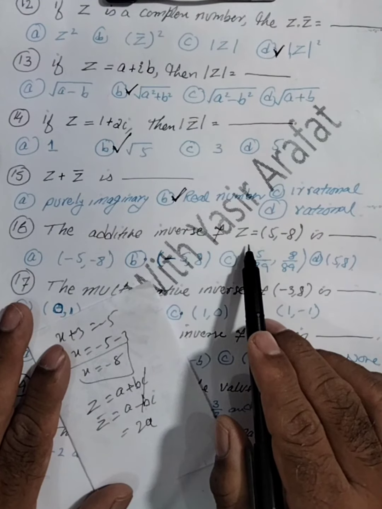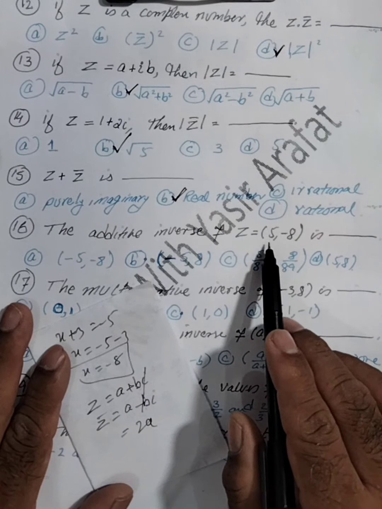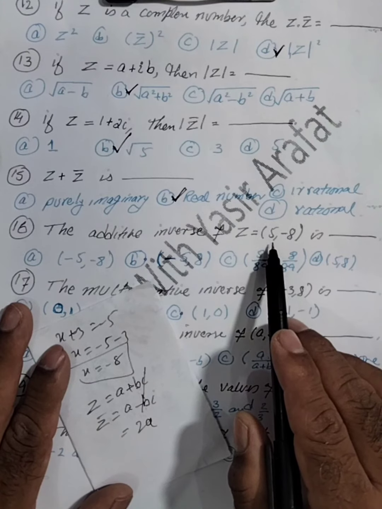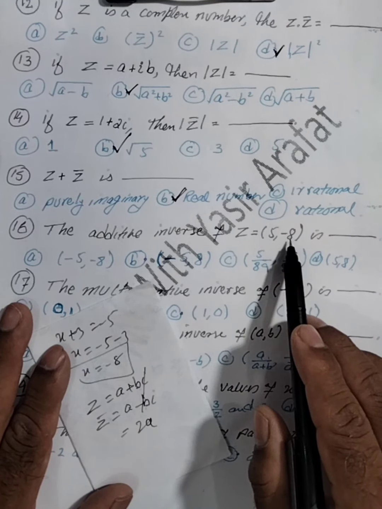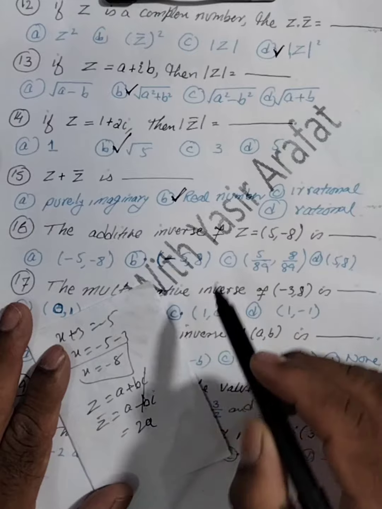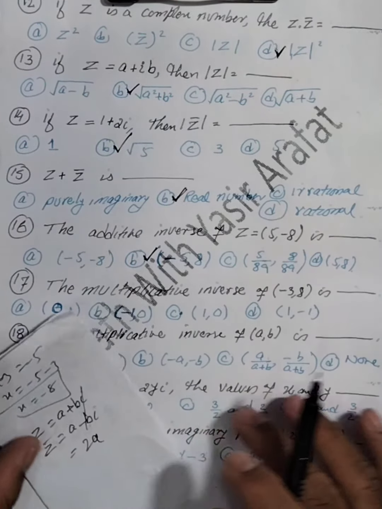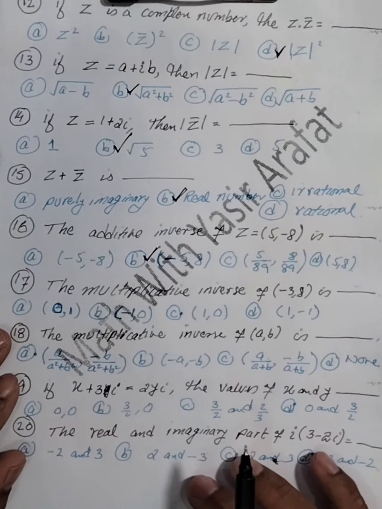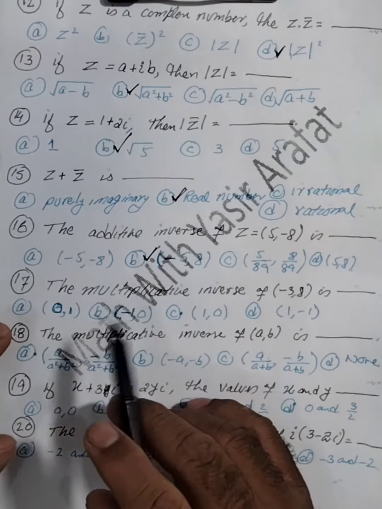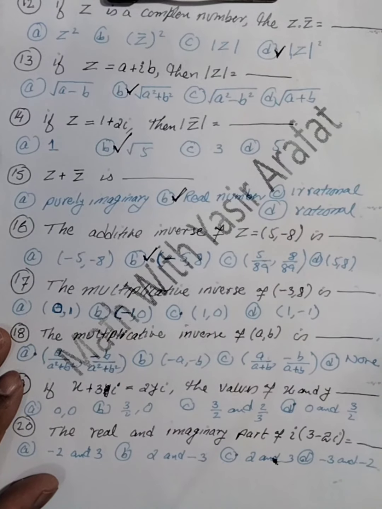The additive inverse of Z: additive inverse means we have to change the sign of both elements. This plus 5 becomes minus 5, and this minus 8 becomes plus 8. So that means the B option is correct for the 16th MCQ. Now come to the next one, the 17th MCQ.